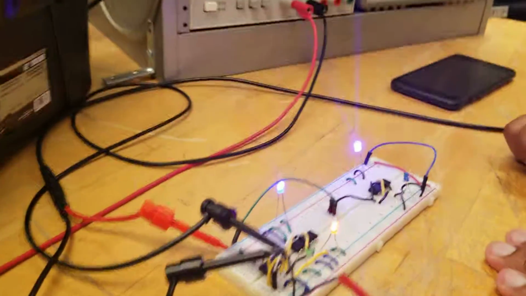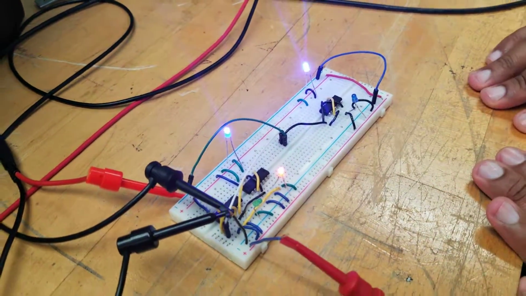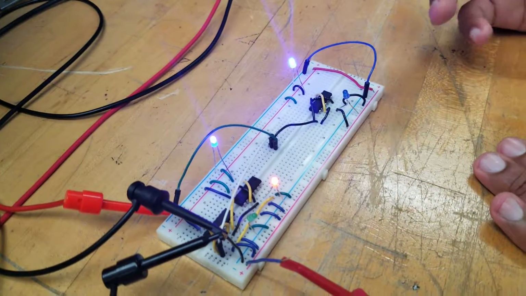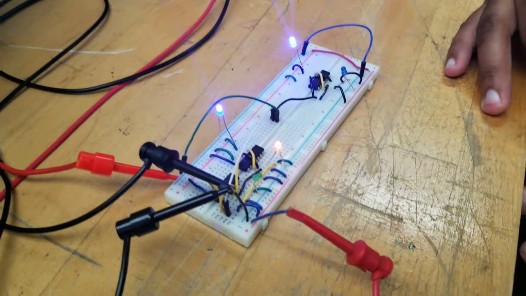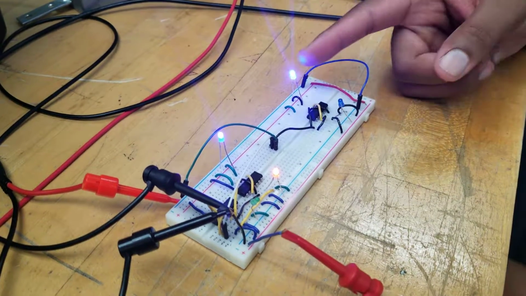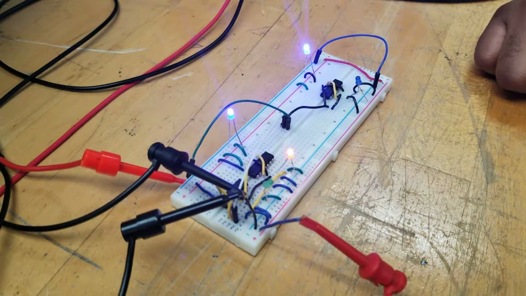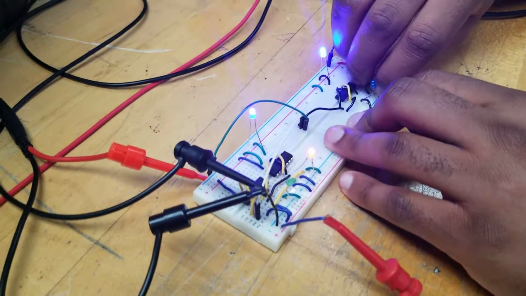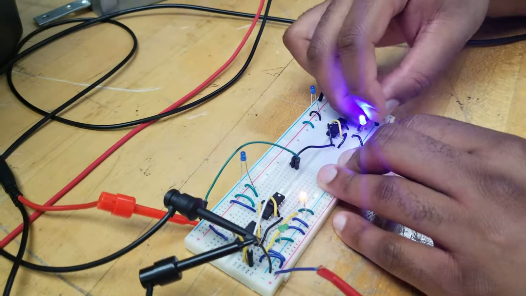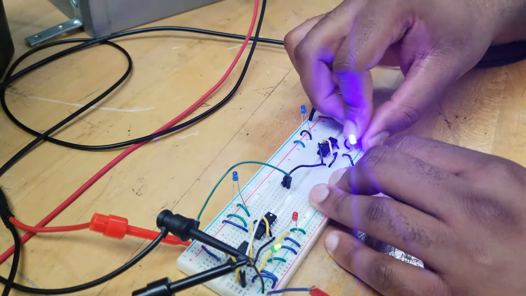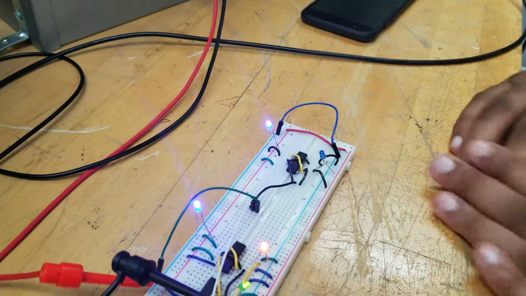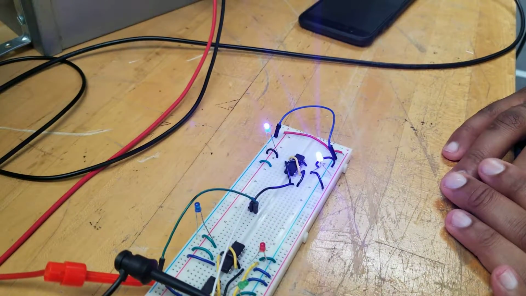And this is when U is equal to 1. When you have U equal to 1, you're supposed to have 1 0. And as you see, we have 1 0. So then when you move U back, as you see, it starts over again.